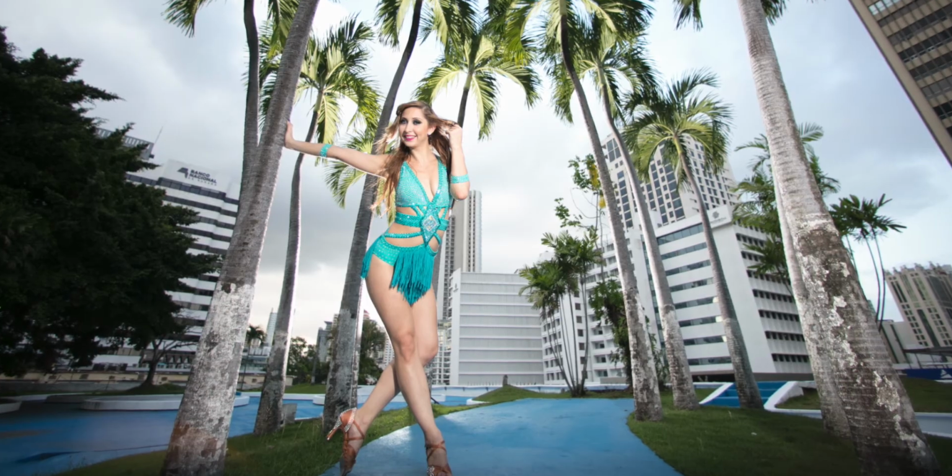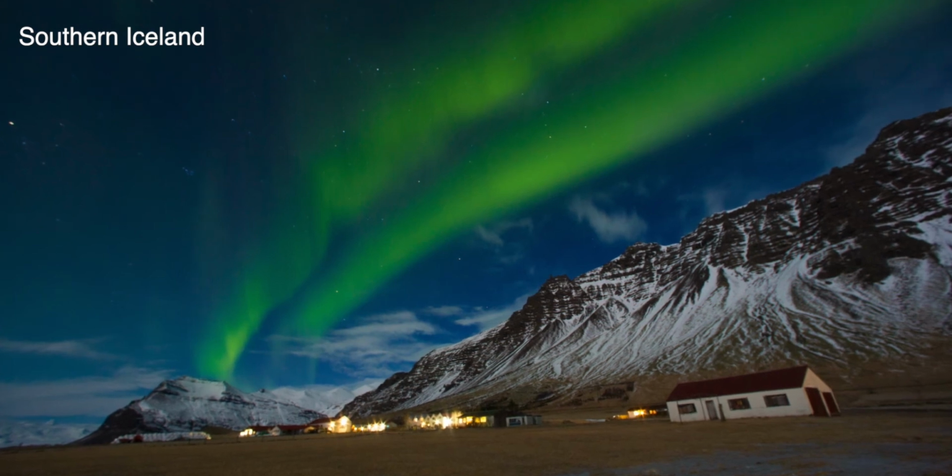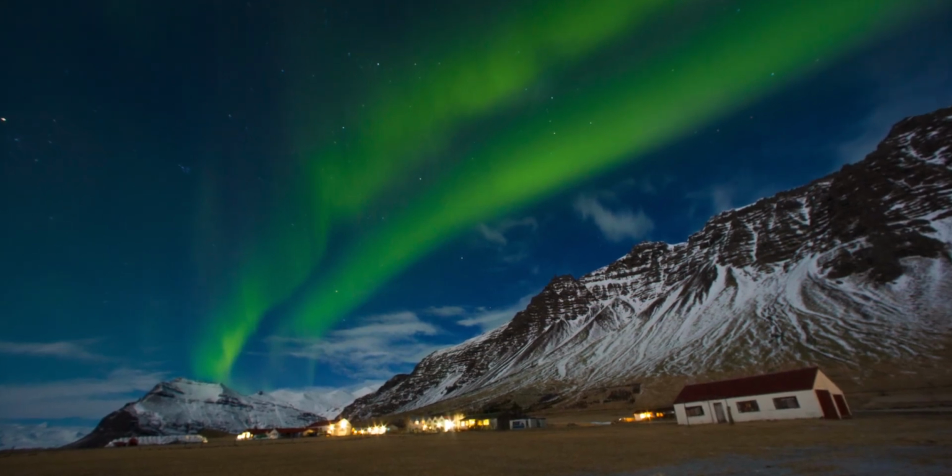So to wrap up, I think both lenses are amazing. So the decision is up to you. Based on the images you've seen, you can come to a conclusion and make a determination for yourselves.